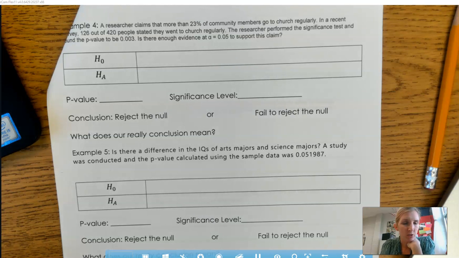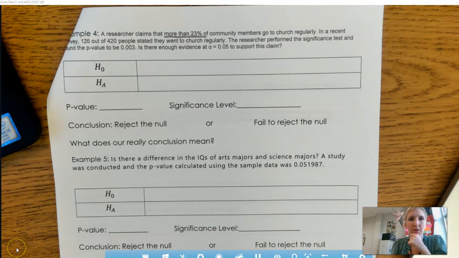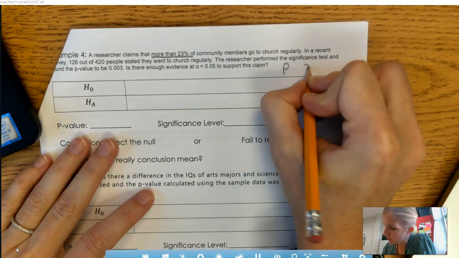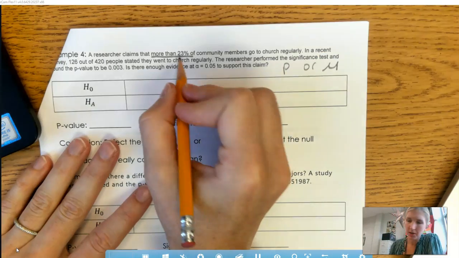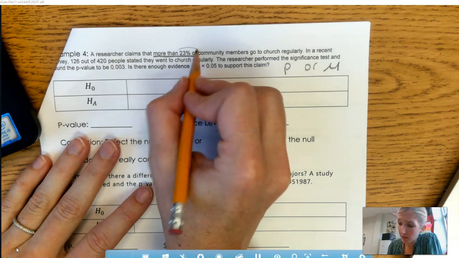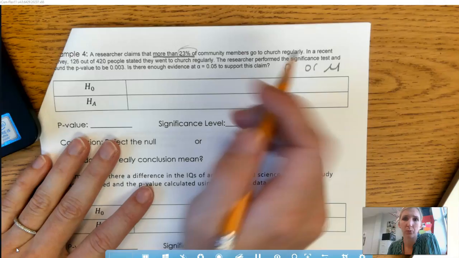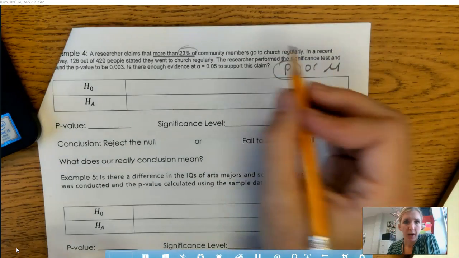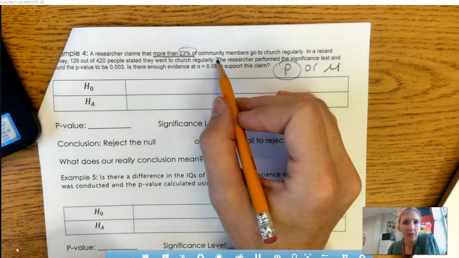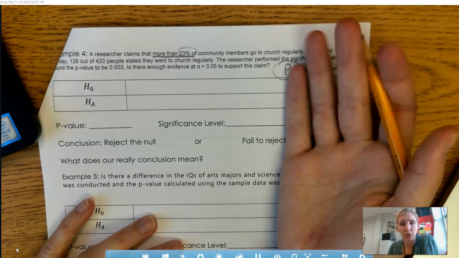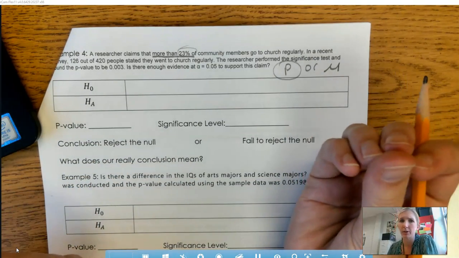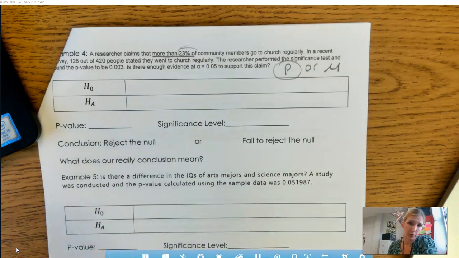All right, so the first thing we need to do is write our hypotheses, right? So to do that, we need to know what variable we're using. Are we using p or mu? All right, looking at this, you should be seeing the percent and thinking that that's a clue, right? We're using p. P for proportion, right? Because the underlying data is asking whether the members of the community go to church regularly or not. So that's a category. You're either in the category of going to church regularly, or you're in the category of not going to church regularly and sleeping in on Sundays.